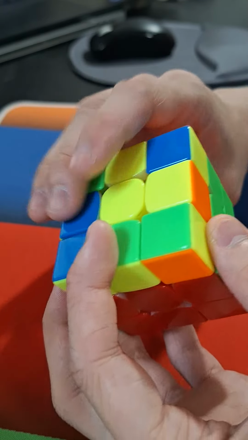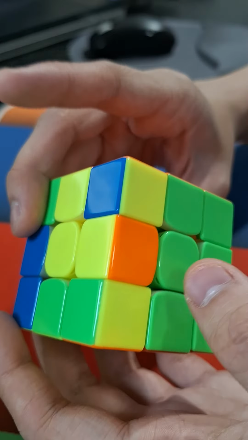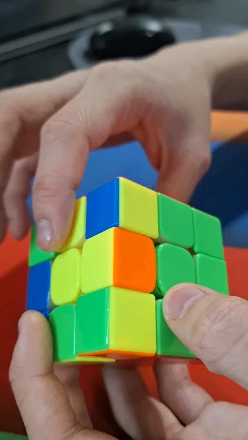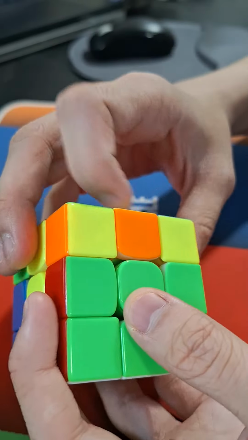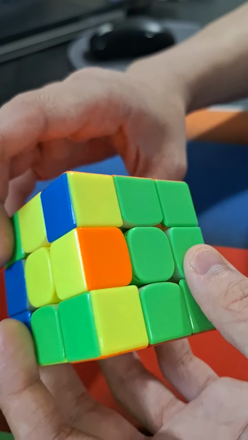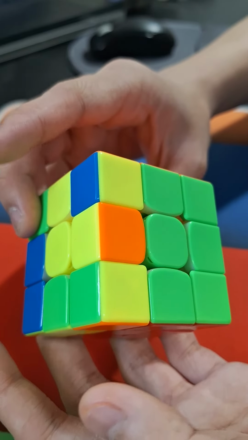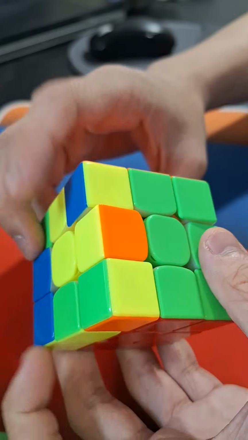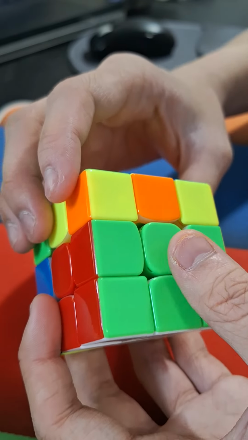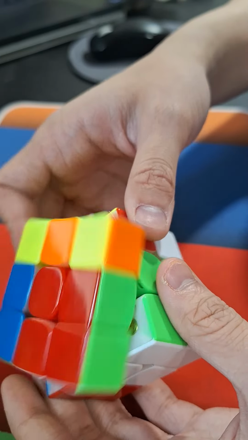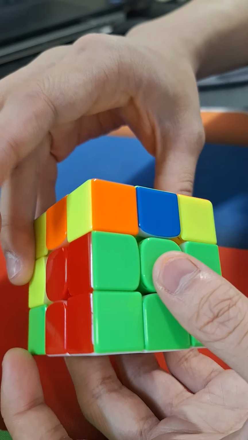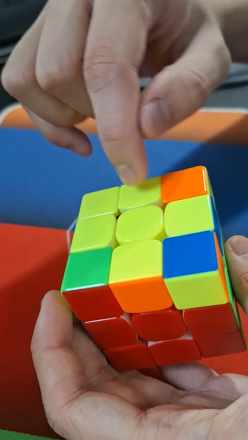And then from here, you're going to do a lowercase f, that is, move both this front layer, but also the yellow center with it. You're going to do little f, 2 layer turn, and then the sexy move, R, U, R prime, U prime, and then undo the little f, and this produces the yellow cross.